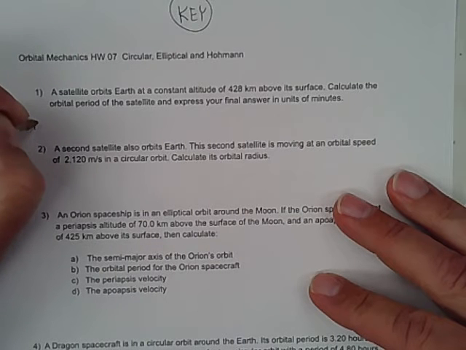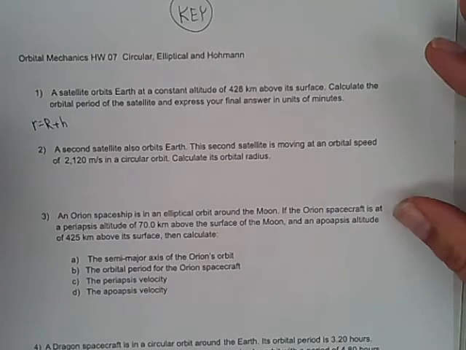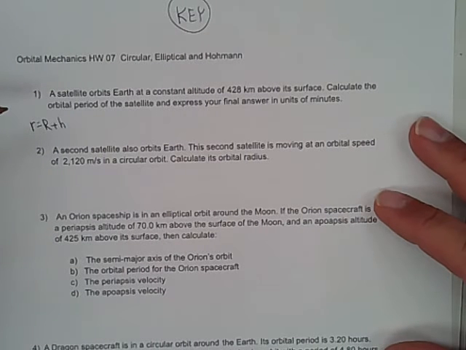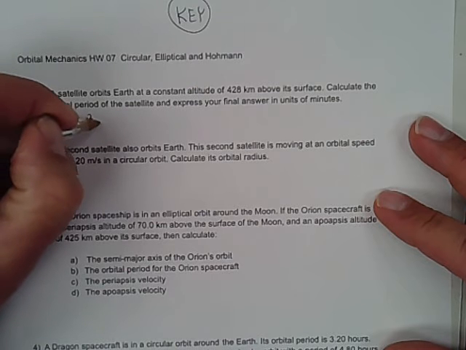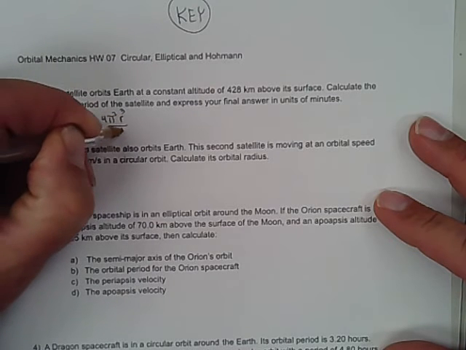Of course, to get the orbital radius, you're going to have to take the radius of the Earth and add to that the orbital altitude of the satellite above the surface of the Earth. You know the mass of the Earth is 5.974 times 10 to the 24th power kilograms, and you know the universal gravitational constant, G, is equal to 6.672 times 10 to the negative 11th power newton meters squared per kilogram squared. Therefore, to find the orbital period, you would use Newton's version of Kepler's third law: T squared equals 4 pi squared r cubed over GM.